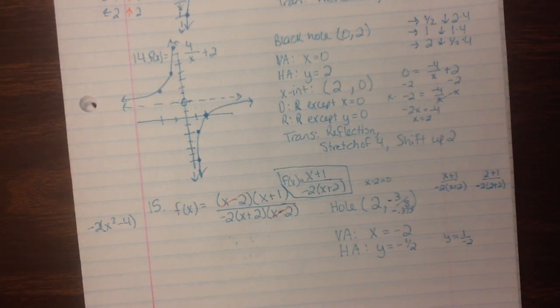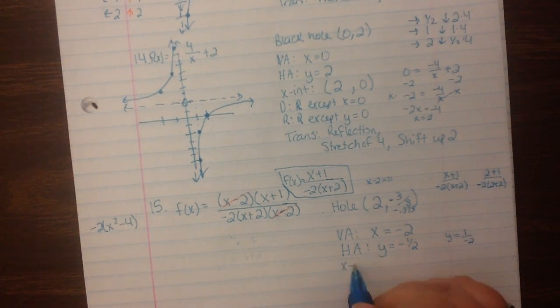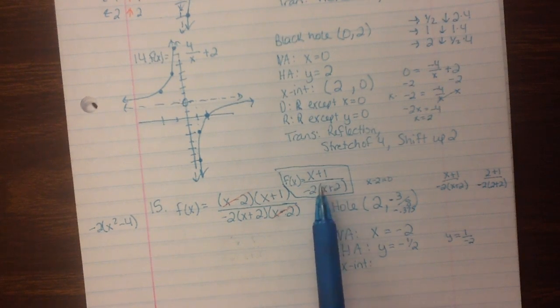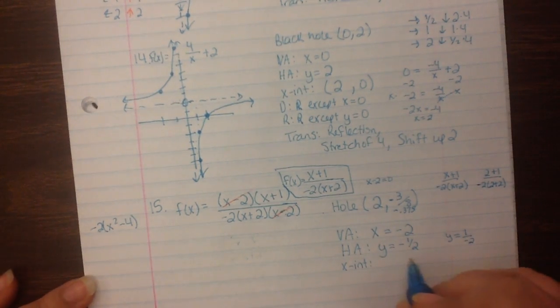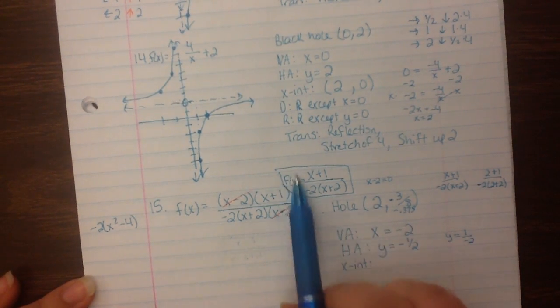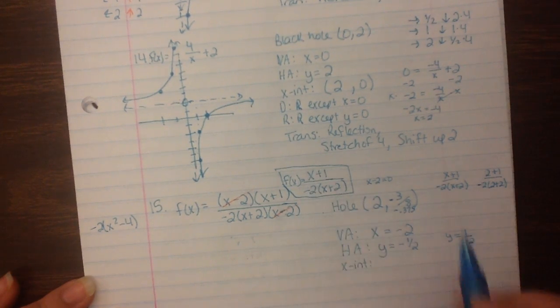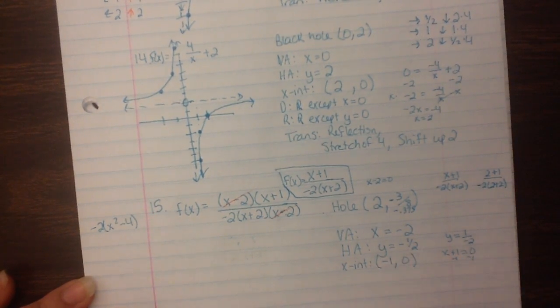And now I need my x-intercepts. Okay, x-intercepts we kind of have a cheat code on. Again, you know you can't divide by 0, but can you divide 0 by something? Yes. So wherever the numerator equals 0, that's your x-intercepts. So instead of putting 0 in here and multiplying, you can just set this x plus 1 equal to 0. So your x-intercept would happen at negative 1, 0. And now, okay, so I have my hole, my vertical asymptote, my horizontal asymptote.